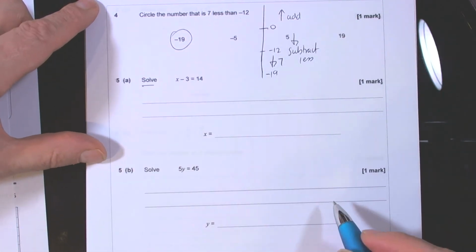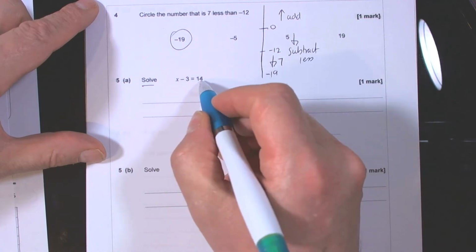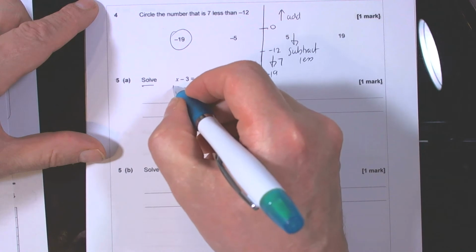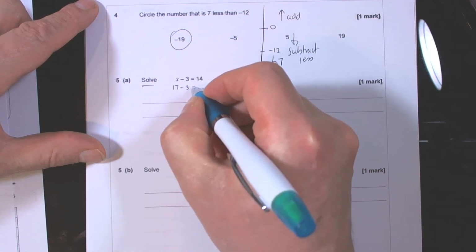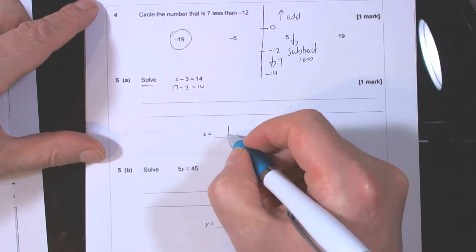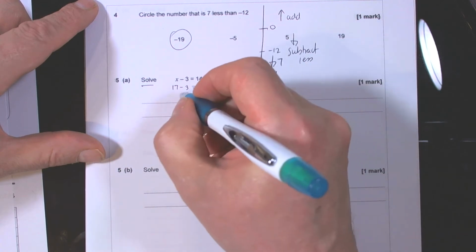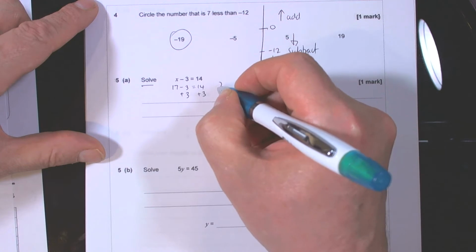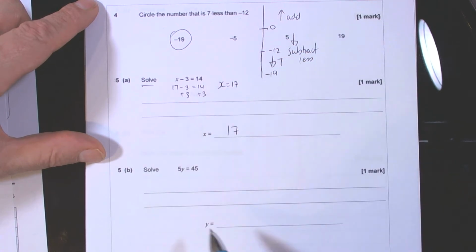Solve means find the value of x that makes this statement true. Something take away 3 is 14. Well, we either recognise that 17 take away 3 is 14, so we can finish off by saying x is 17, or we can add 3 to both sides, and therefore we'd end up with x is equal to 17.